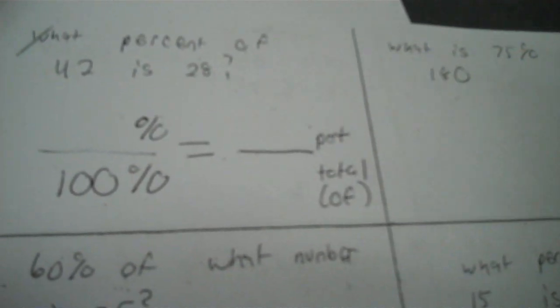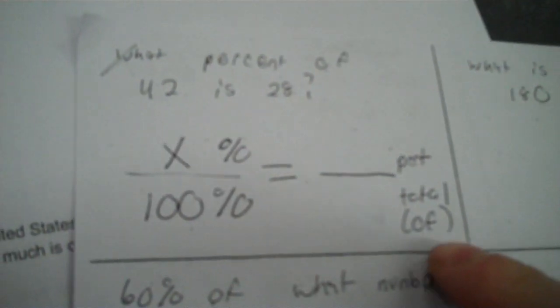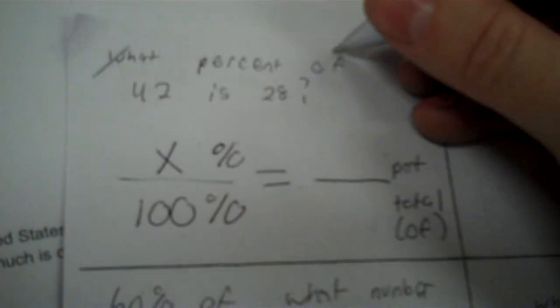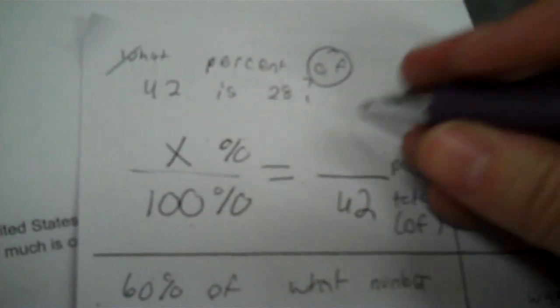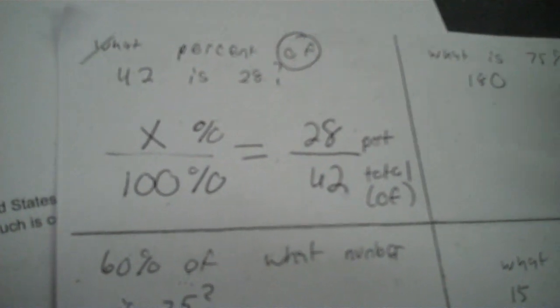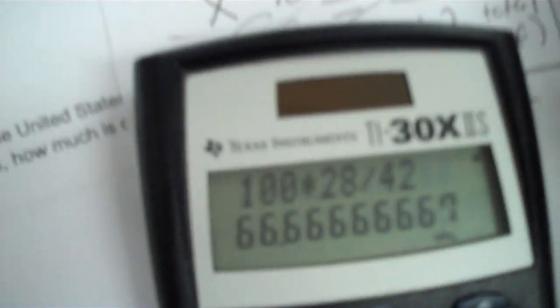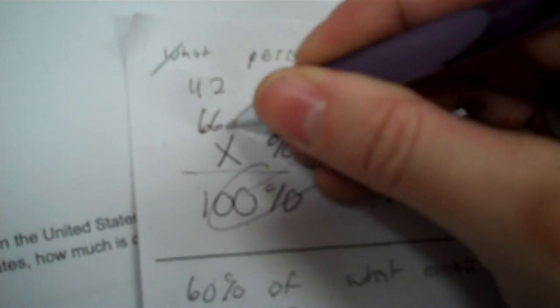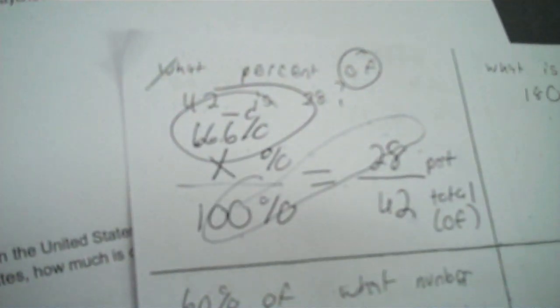To solve a problem like this, your total is found by looking after the word of. Now, do you have a percent in this problem? No, that would have a percent sign, and that doesn't. So X is the percent. Now find your total. Circle the word of and look after it. There's 42. So 42 is my total, and that means 28 is my part. Now I can cross multiply and divide. X is diagonal from 42, so I take 100 times 28 and divide by 42. Now you got a decimal, that's fine. You just put 66.6 repeating percent.